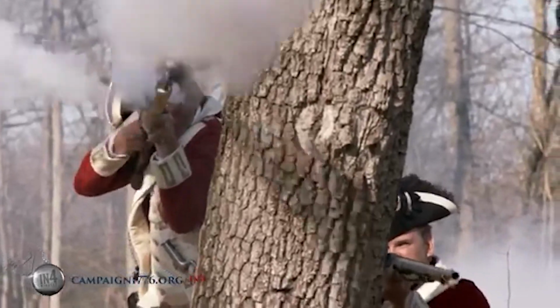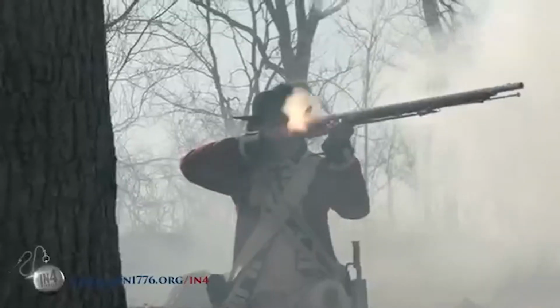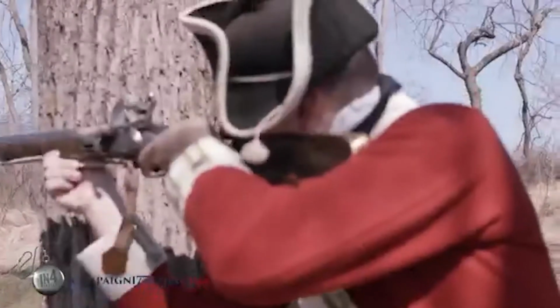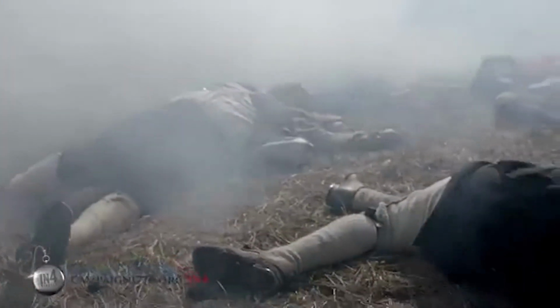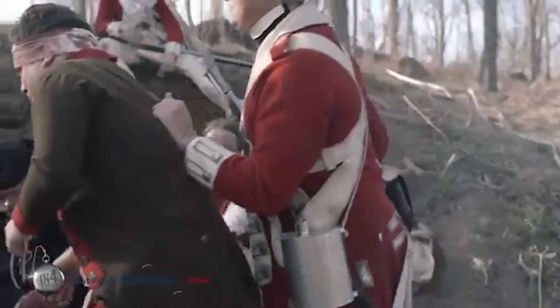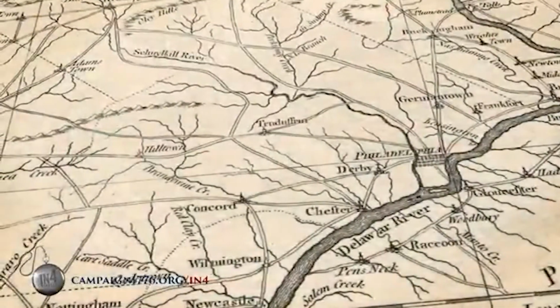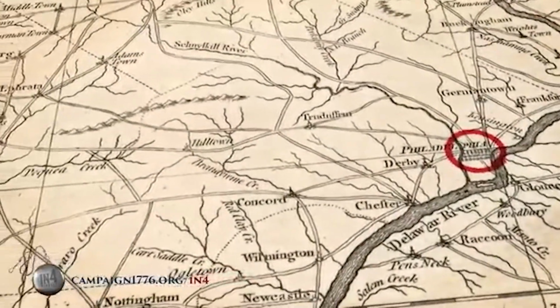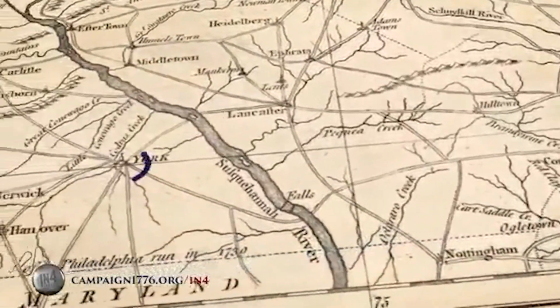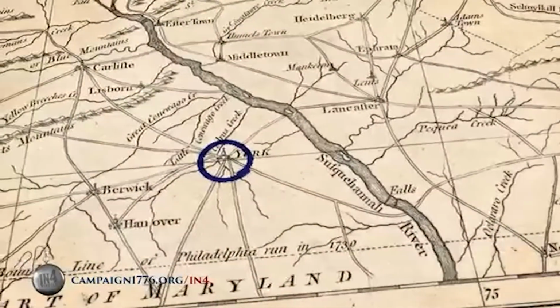They defeat Washington at the Battle of Brandywine, one of the biggest battles of the war. They defeat a portion of his army at the Battle of Paoli. They capture 2 American forts, Fort Mifflin and Fort Mercer, along the Delaware, and they're able to occupy Philadelphia. Congress has fled. They're in exile over in Yorktown. Today we call it York, Pennsylvania.